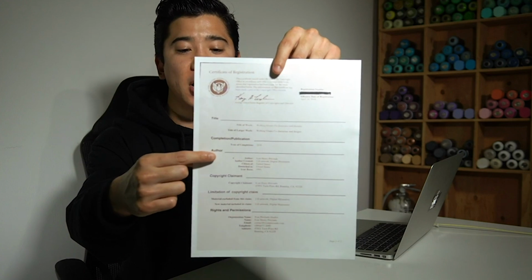Your registration number will be here. The title of your work will be right here. The year it was published. Your information will be the author, the copyright claim, all this stuff. It is very simple. The site makes it really easy. They provide all the information you need to pretty much just plug and submit.